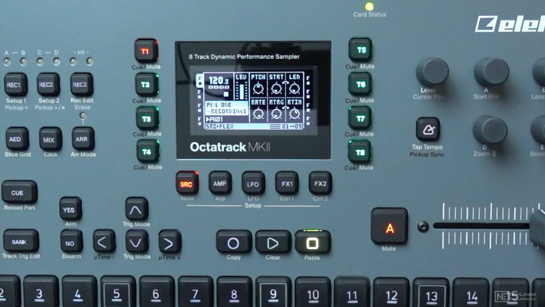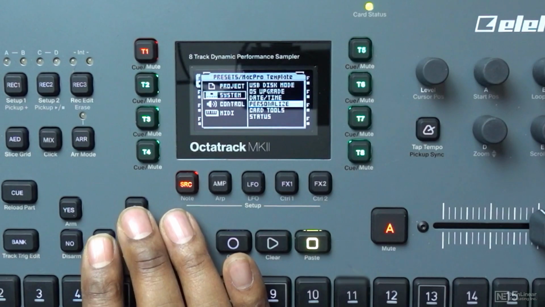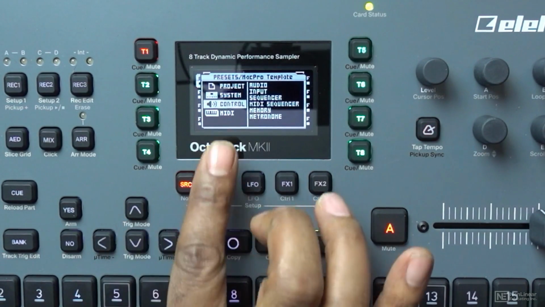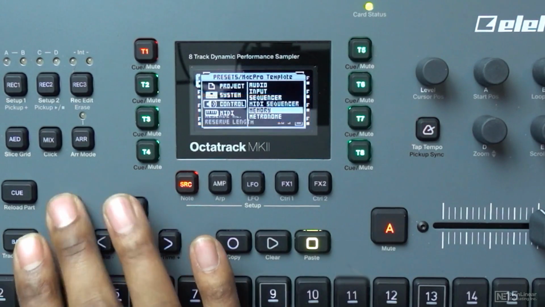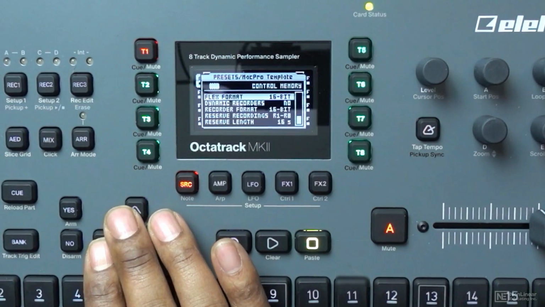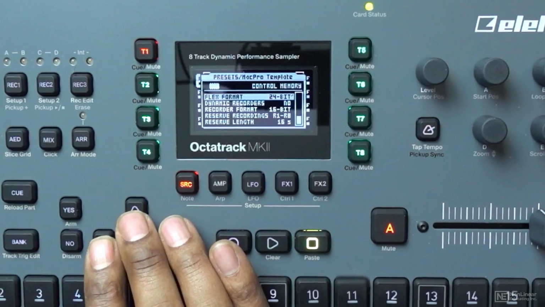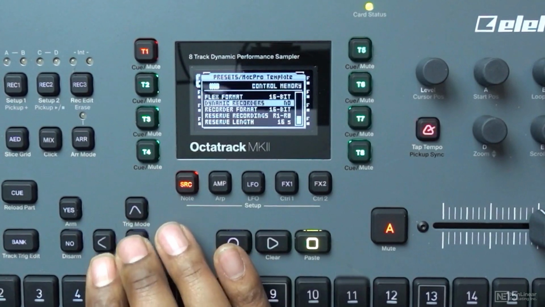So let me go into the project menu here. And before we get started, because when you change this, it erases the record buffers, and I don't want to have that be an issue. So I'm going to go into the control area, and we're going to go down to memory. Let's hit yes. So the Flex format, by default, your samples are 16-bit. If you want, you can make these 24-bit. It'll take up more space, but again, you'll have a little bit more headroom on your samples. I'm going to leave this at 16-bit.